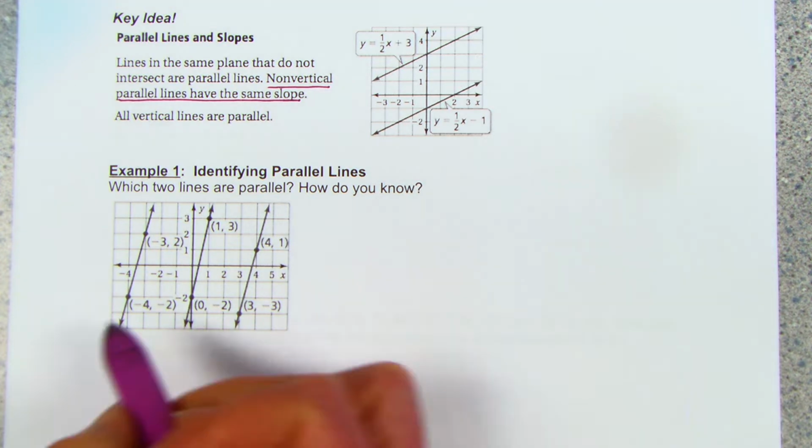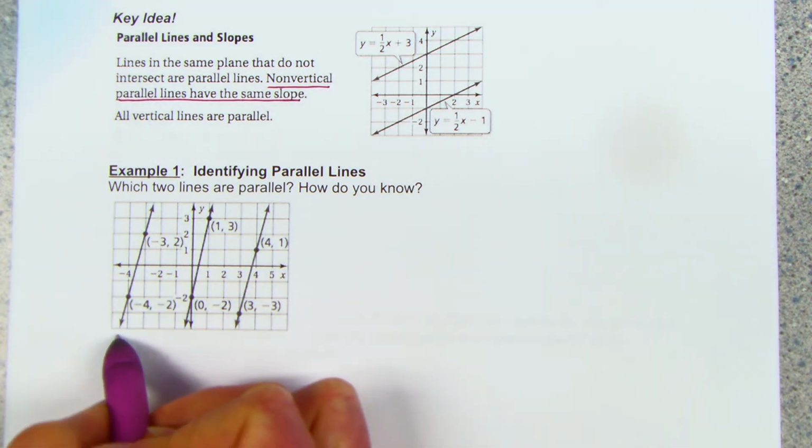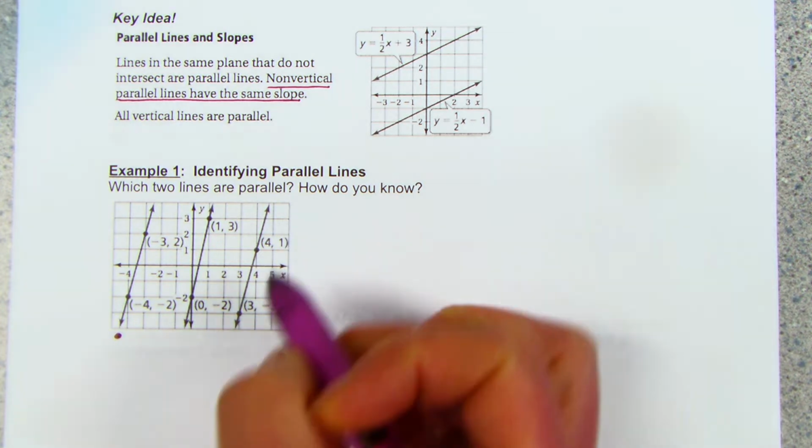So identifying parallel lines, you can look at these lines and you might be able to figure out whether they're parallel or not, but sometimes it's hard to tell. They look pretty close, right? Plus, you always have to do the math, right? So I'm going to do this one in purple. I'll use some different colors to kind of color code it.